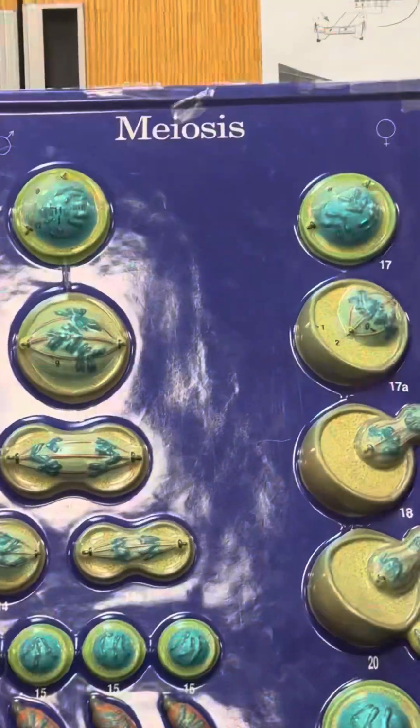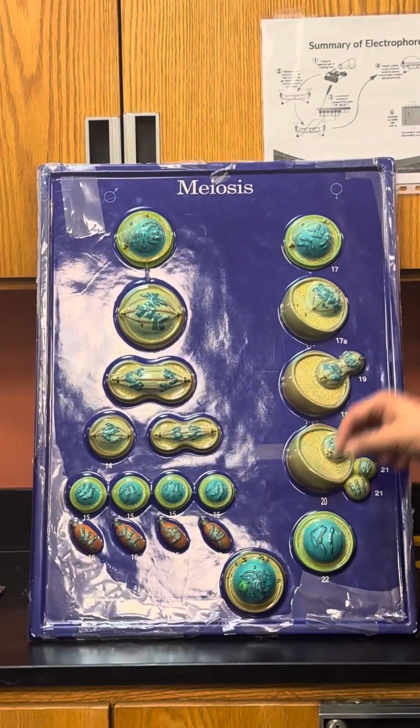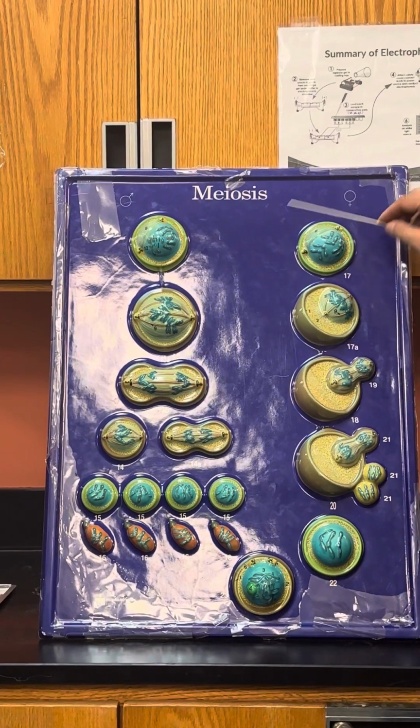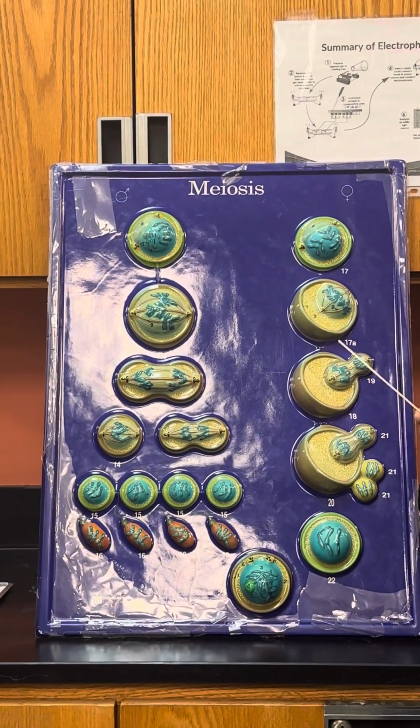Spermatogenesis, male, right? Male, formation of the sperm. This one, female, oogenesis, up to here. Oogenesis. Okay, oogenesis. So you have this one.